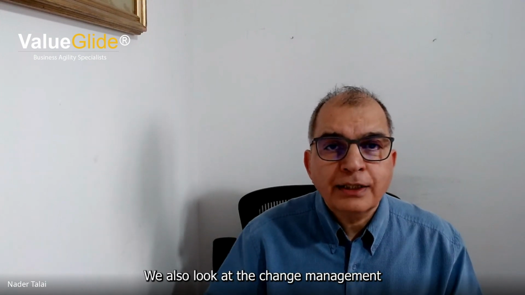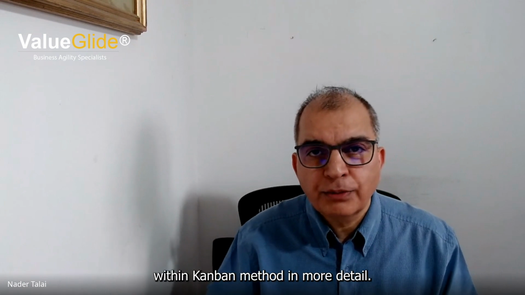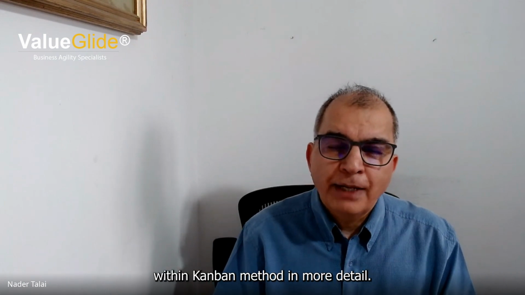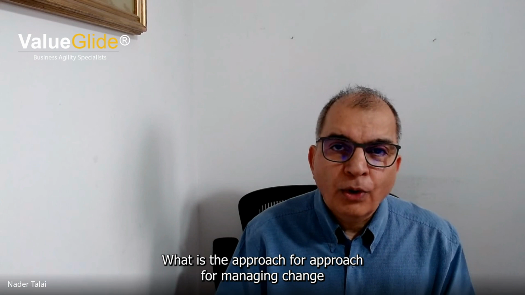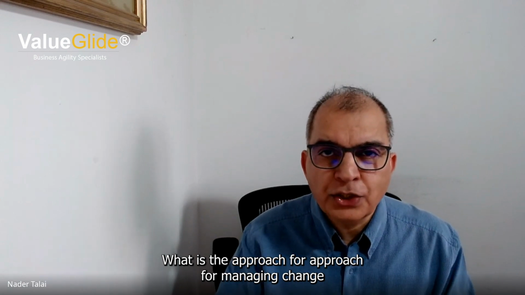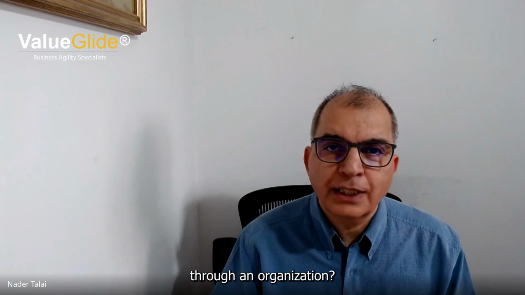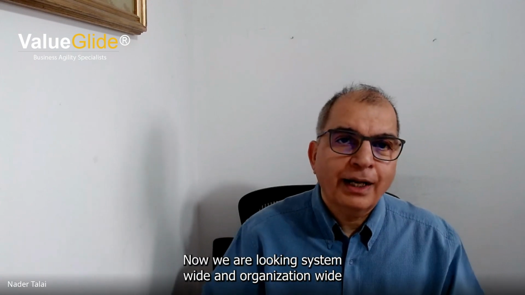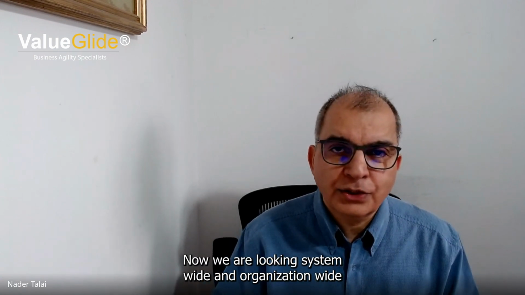We also look at the change management within Kanban method in more detail. What is the approach for managing change through an organization? Now we're looking system-wide and organization-wide.